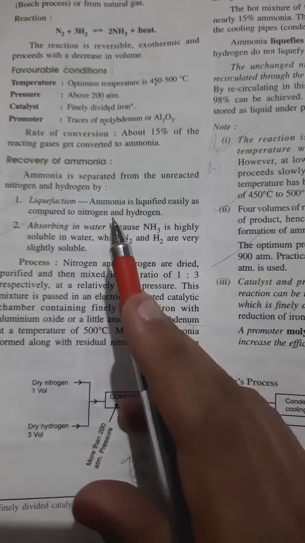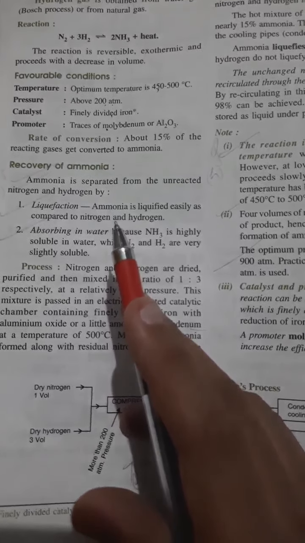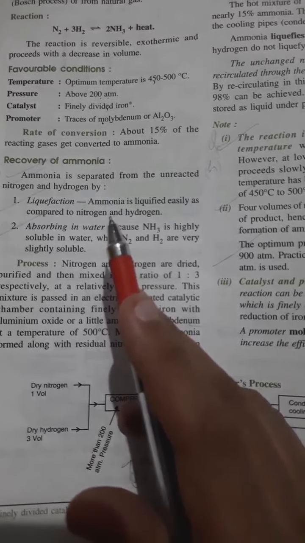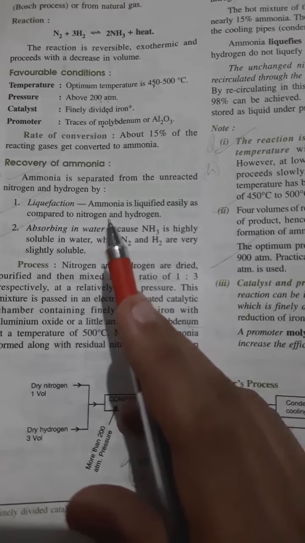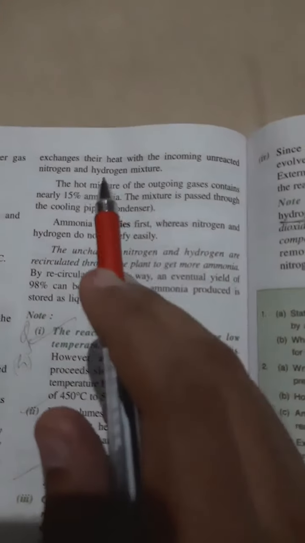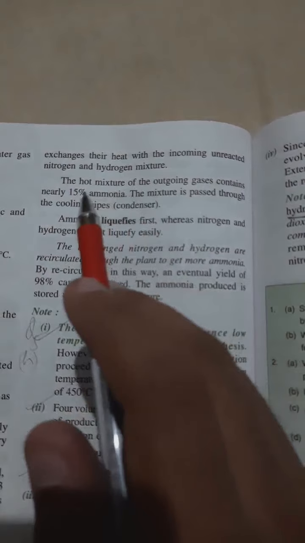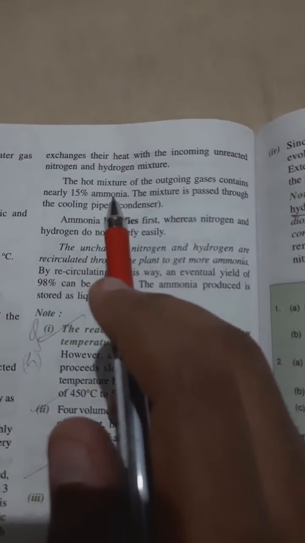So however, formation of ammonia is quite easy, right, but there is a great difficulty due to that temperature, so we require recirculating pipes over there. And here also it is written that the gases contain only nearly 15% ammonia.